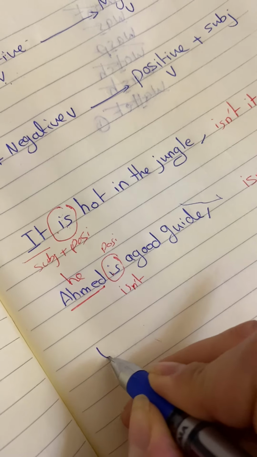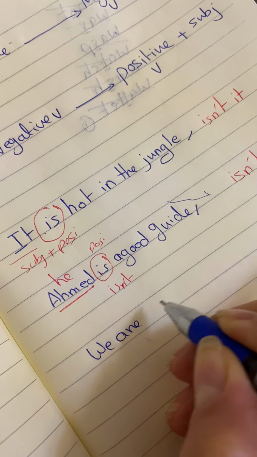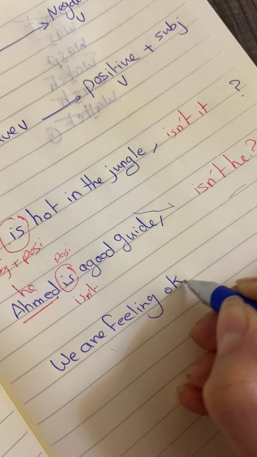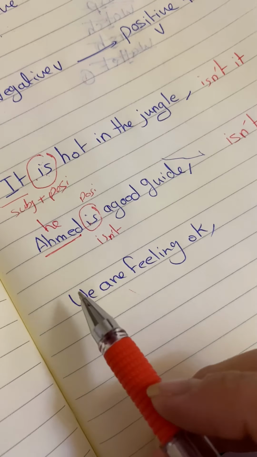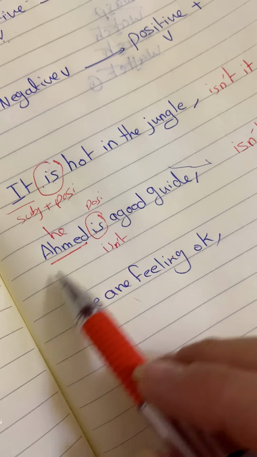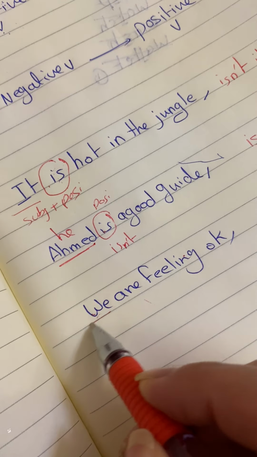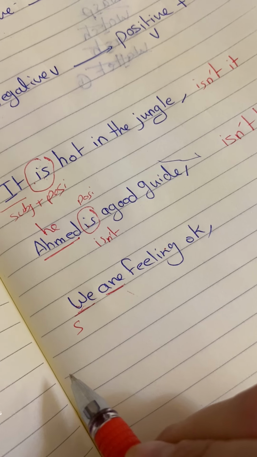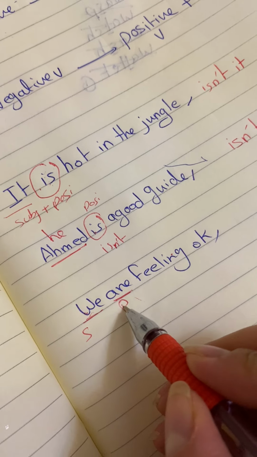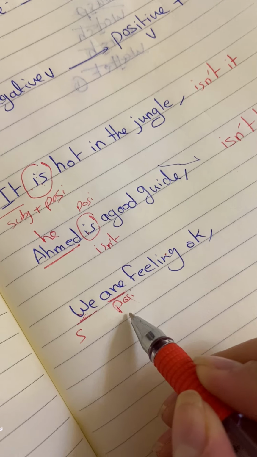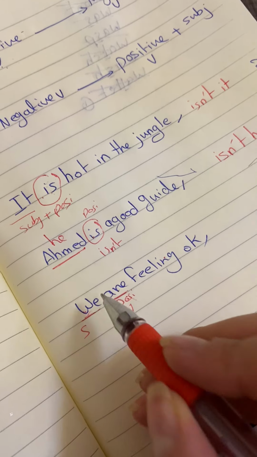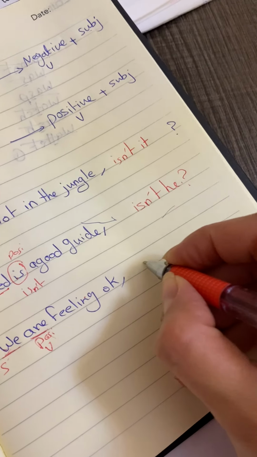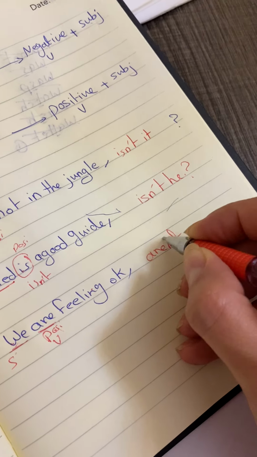Another one. We are feeling okay. What is the subject? We. Where is the verb? Are. Is it positive or negative? Positive. What is the negative of are? Aren't. Then we change the places. So it becomes aren't we.